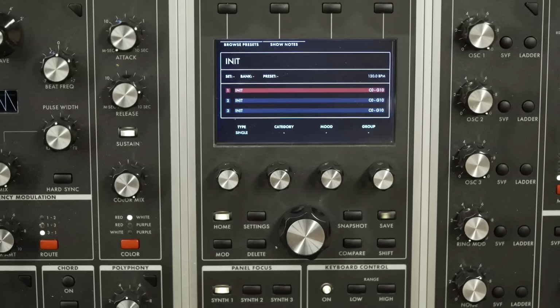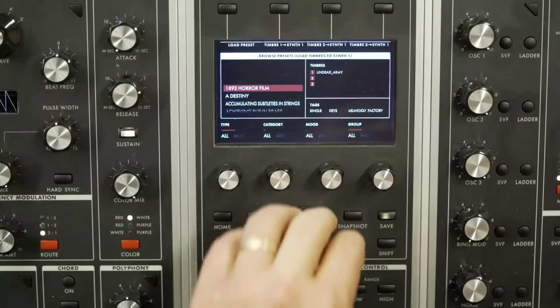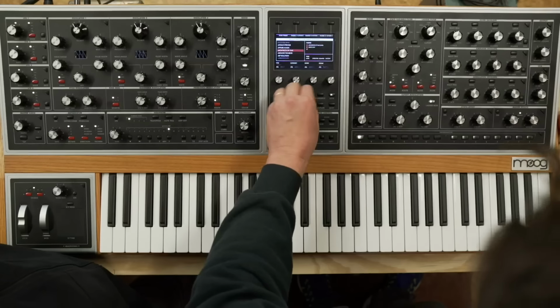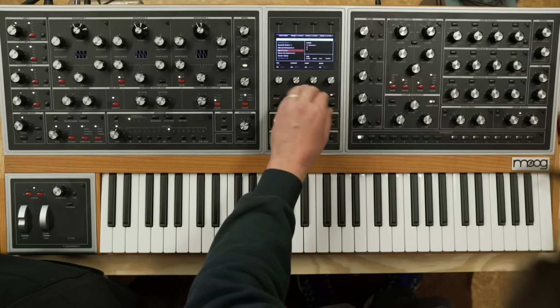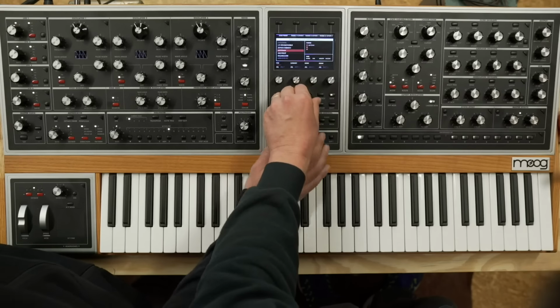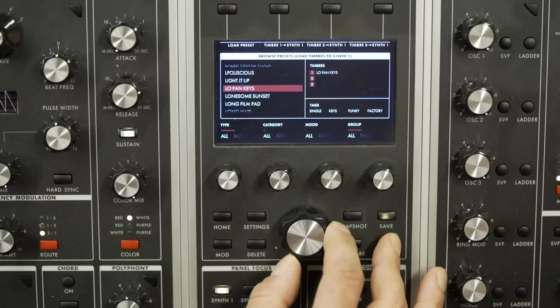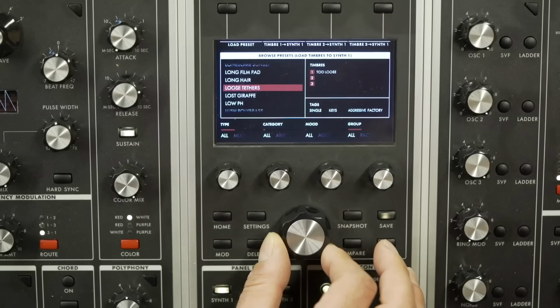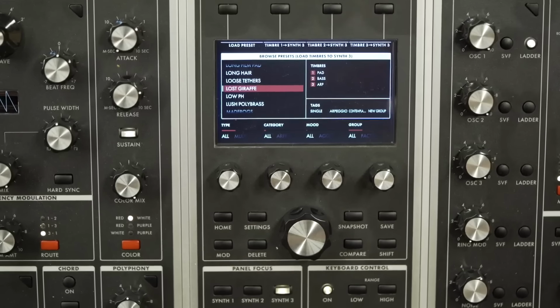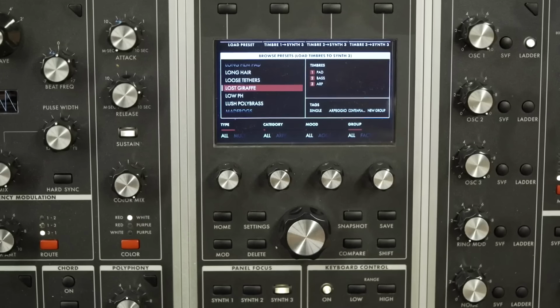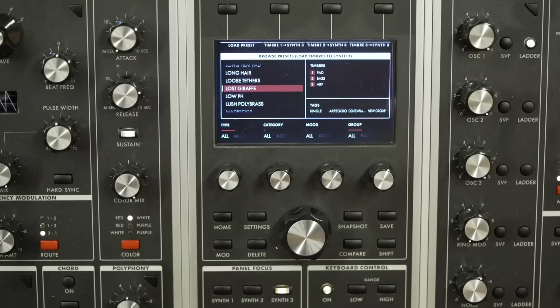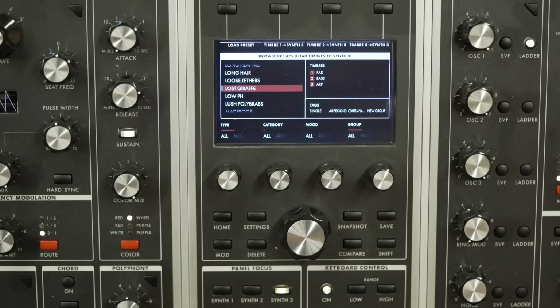Let's see. Any more questions? I guess we can go back to our Lost Giraffe. Probably now we can actually do shift to do these pages. Hey, I learned something new today. There we go. Lost Giraffe. All right, so we'll bring it back up and play this for another second, and if there's more questions, please ask. We're live.